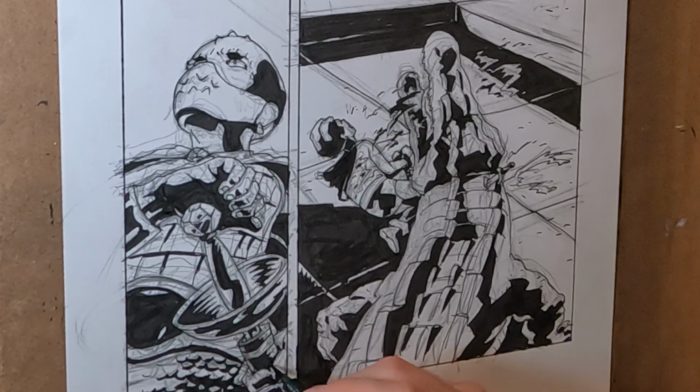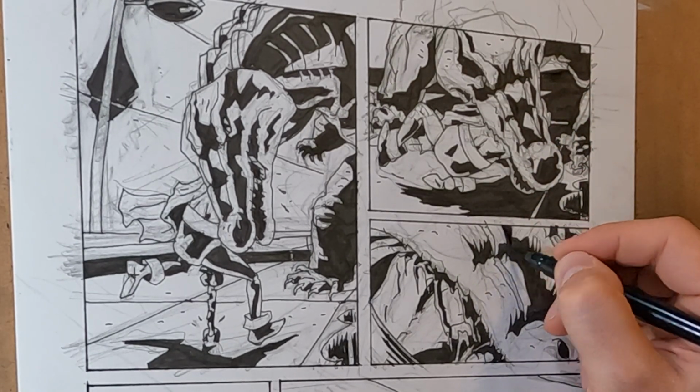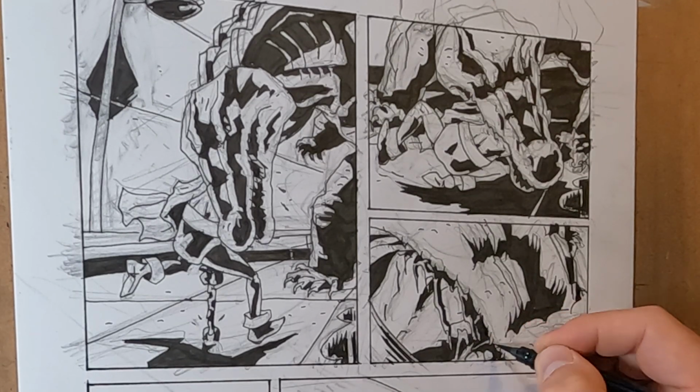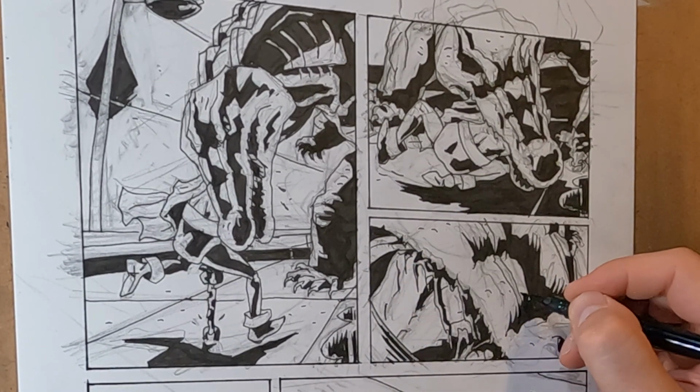And the choice of putting more shadow on the ground was just to help the composition of the image, to help pull him off the background, put more black in the bottom of the panel so that it feels more weighted down, more balanced.